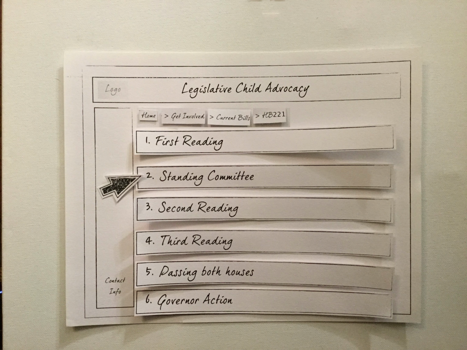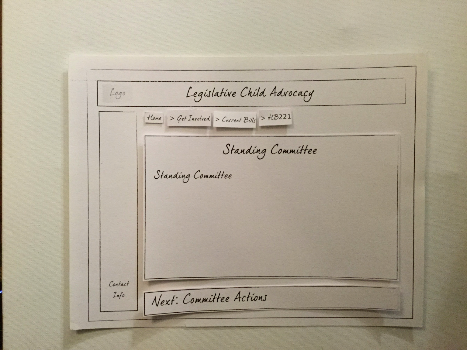I am taken to the 6 steps of the bill approval process. I select standing committee, and I am presented again with the information on in standing committee to review the status of the HB 221 immunization bill.